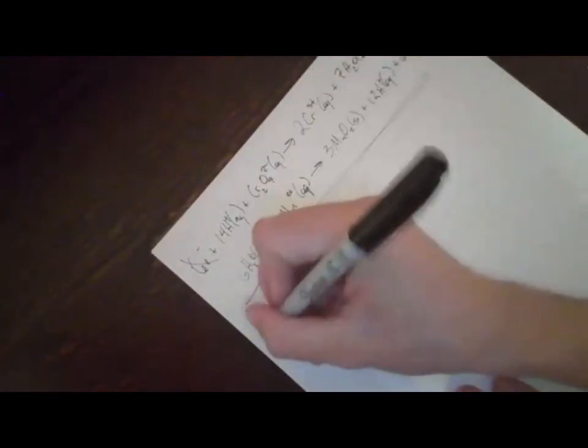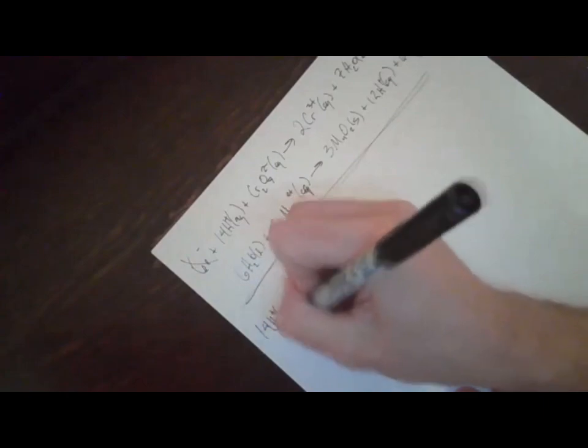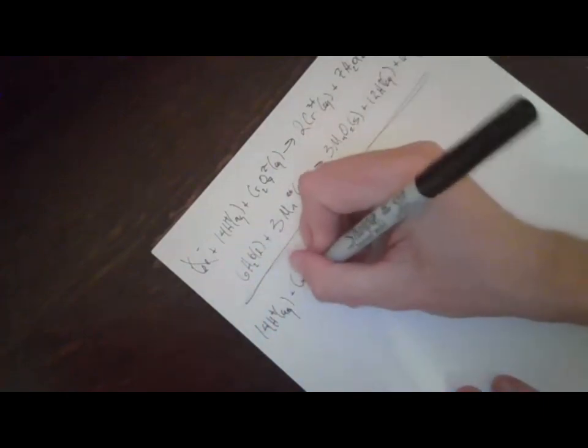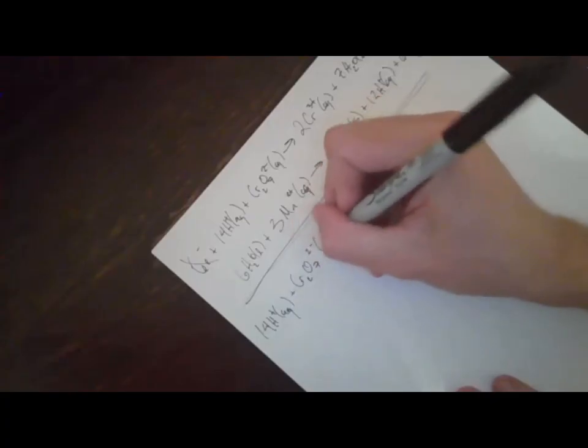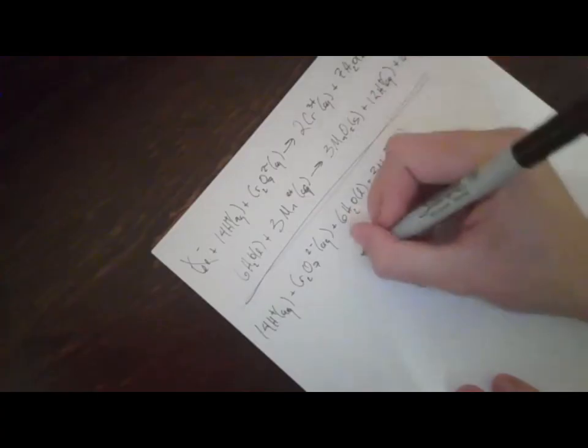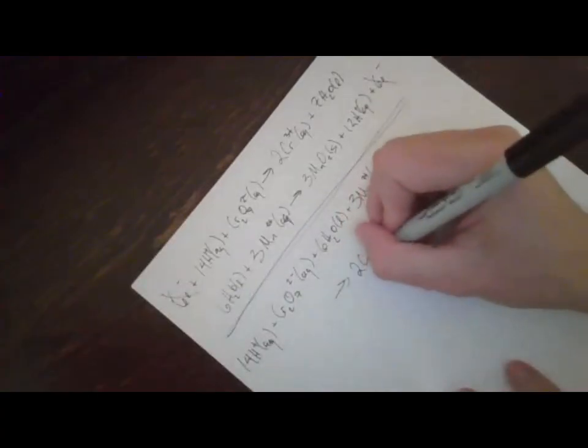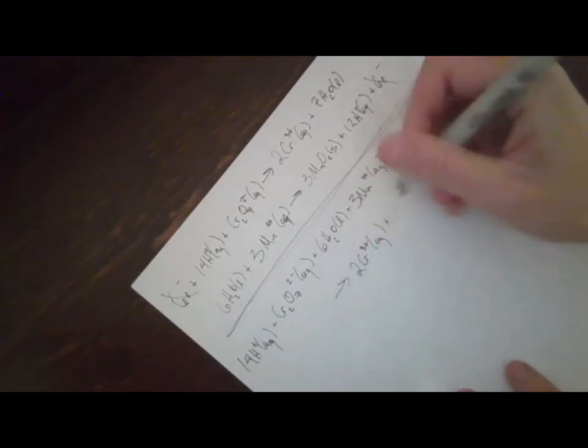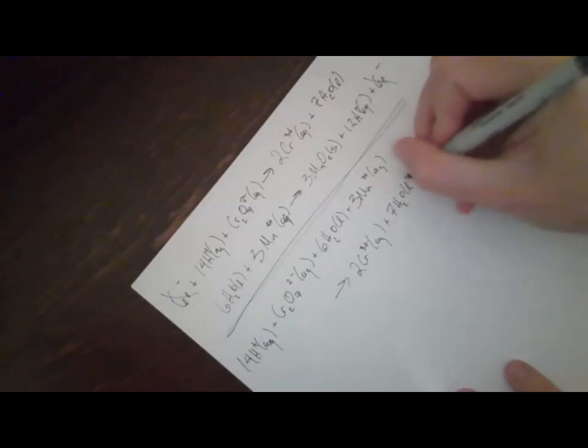So add them together. 14 H+ plus Cr2O7 2- plus 6 H2O liquid plus 3 Mn2+ aqueous becomes Cr3+ plus the 7 H2O liquid plus 3 MnO2 solid plus 12 H+ aqueous.